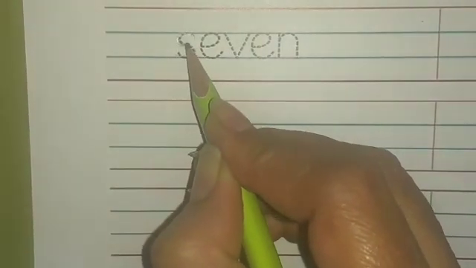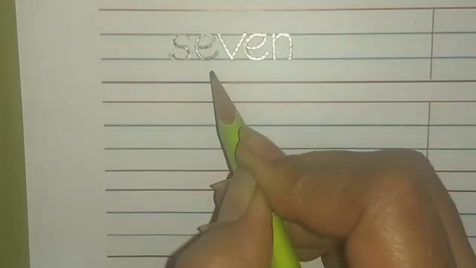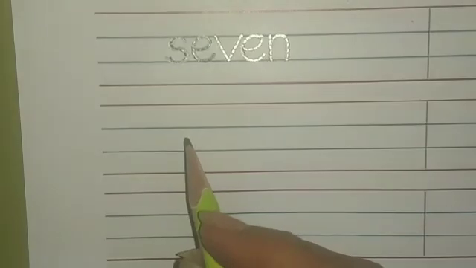Very good. Number 7. So we will first trace the number name 7. S, E, V, E, N 7. And now we will write the same number name in the next line.